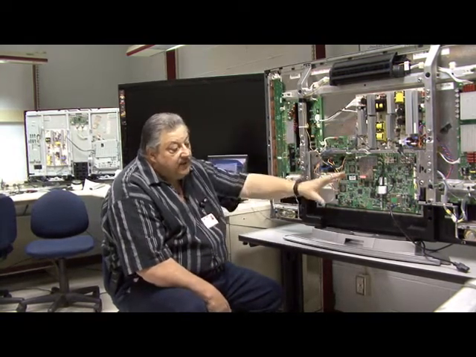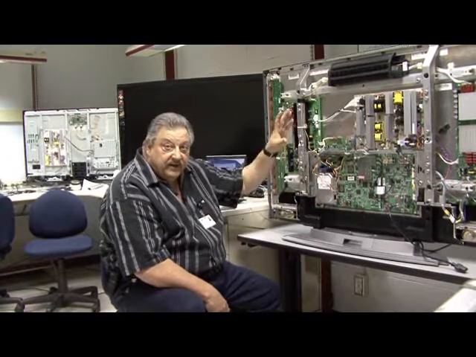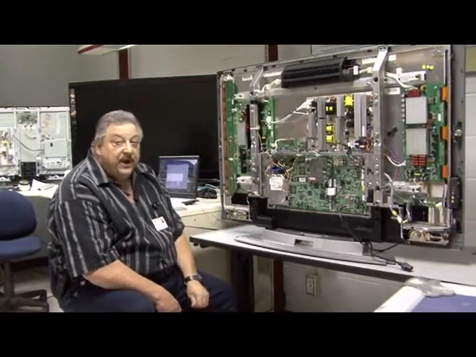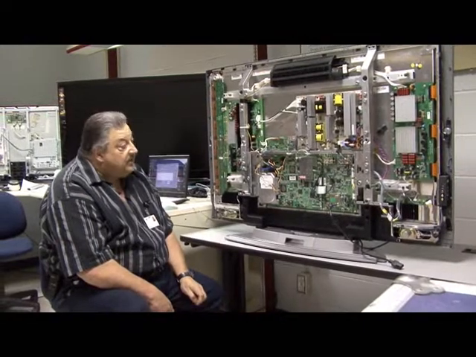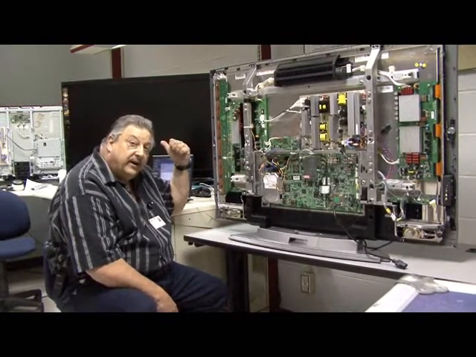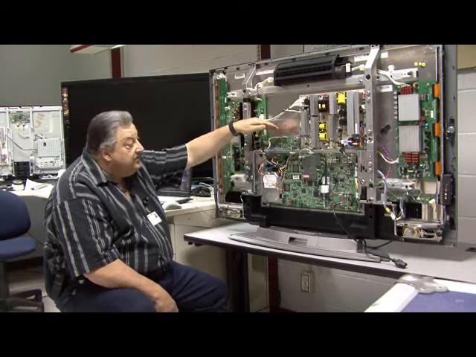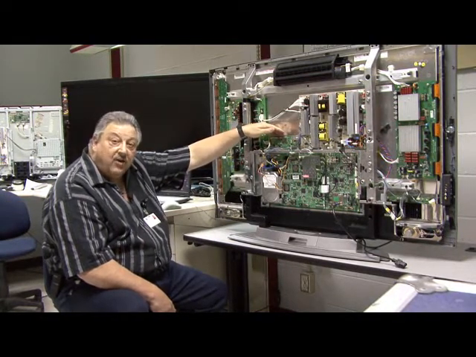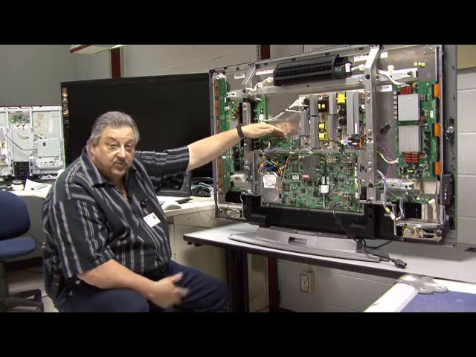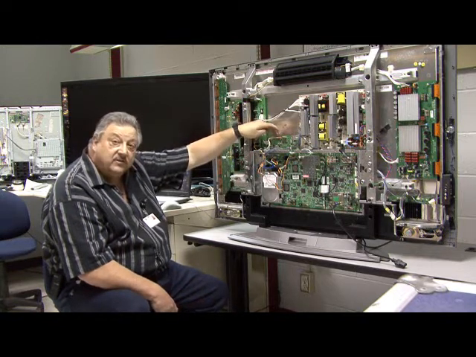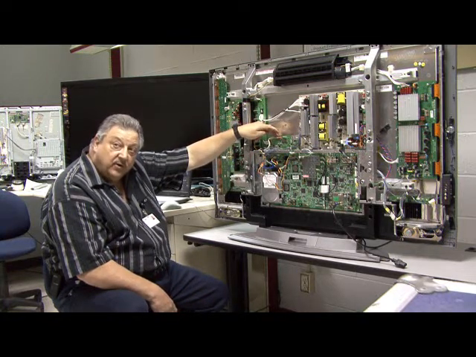Now we can do that simply by applying power to the panel and getting it energized, but some panels have an issue with that, because during the software upgrade, when the ROM is erased, the ROM will actually shut off the panel. And of course when that happens, you lose your 5 volts to the control board.